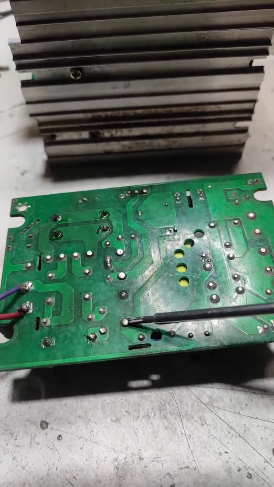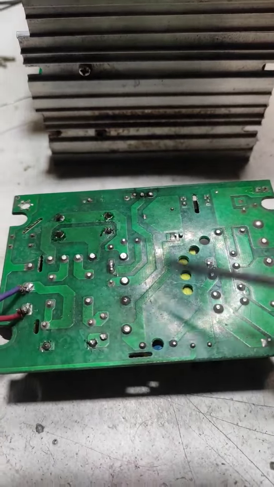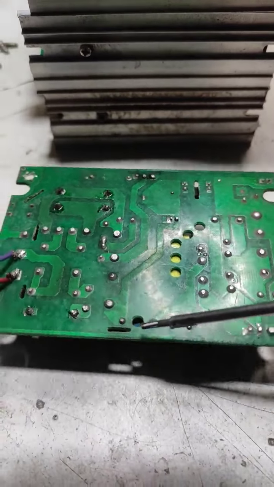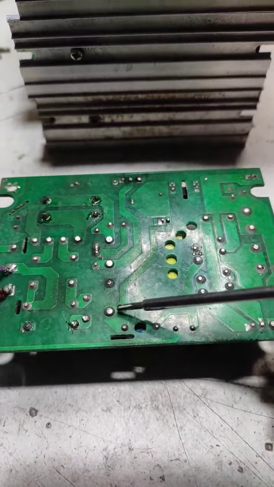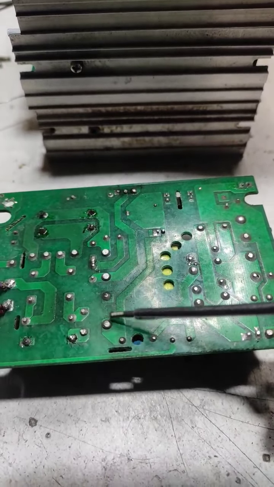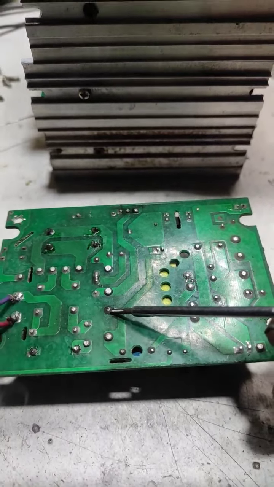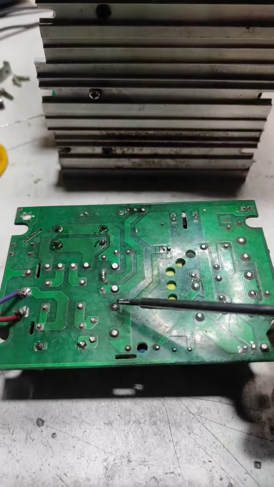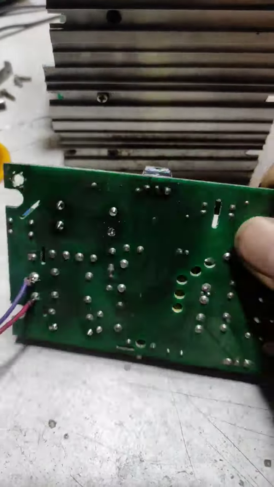If this winding is open, your power supply will blink. Connected to this winding, there is one resistance and one diode. This point is ground and the other point is connected to a resistance. That resistance value is 10 ohms, and a diode.